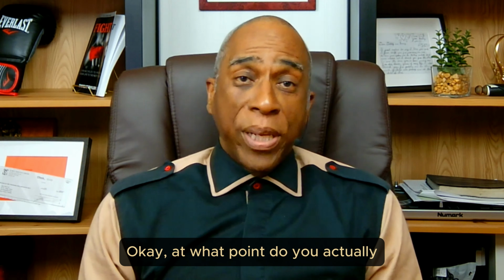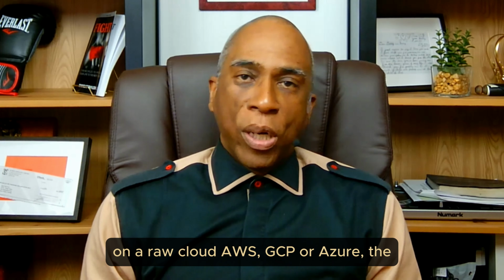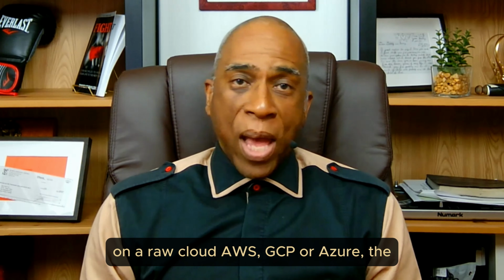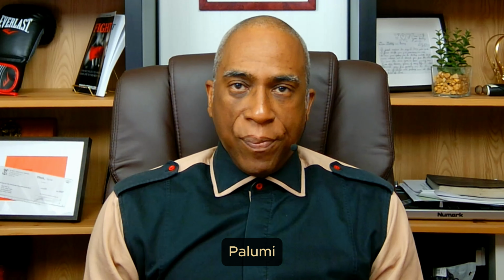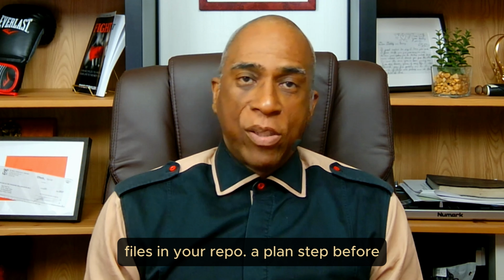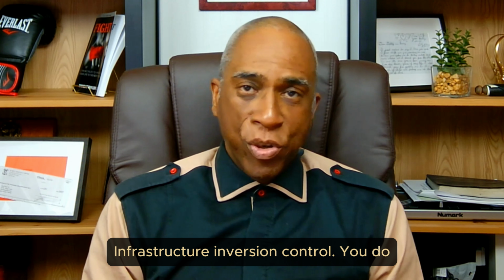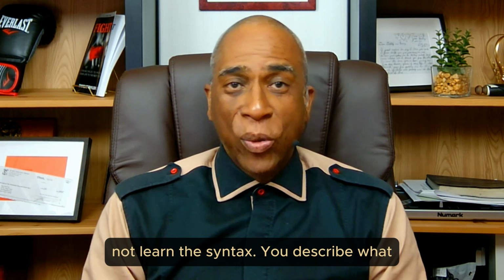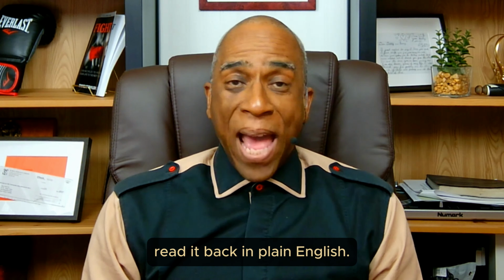Okay, at what point do you actually outgrow a platform like Railway? Well, on a raw cloud, AWS, GCP, or Azure, the same idea is done with Terraform or Pulumi. Files in your repo, a planned step before apply. The principle is identical: infrastructure in version control. You do not learn the syntax, you describe what you need. Let the agent write it and read it back in plain English.